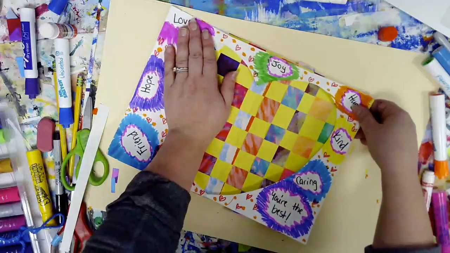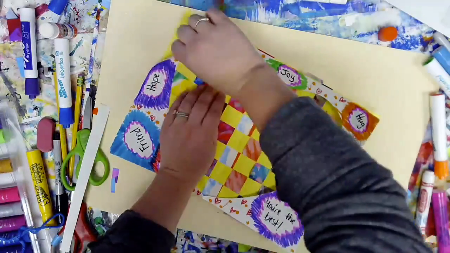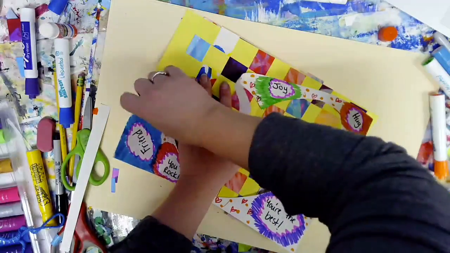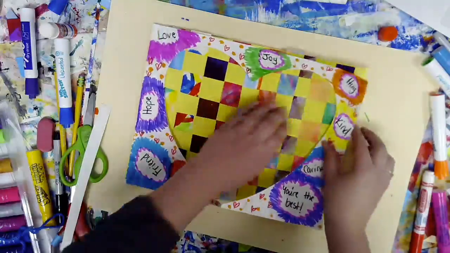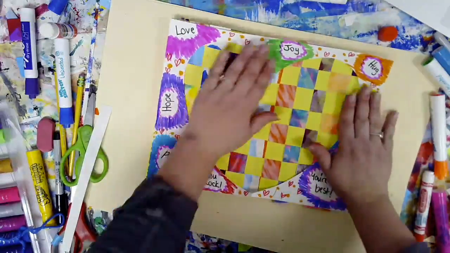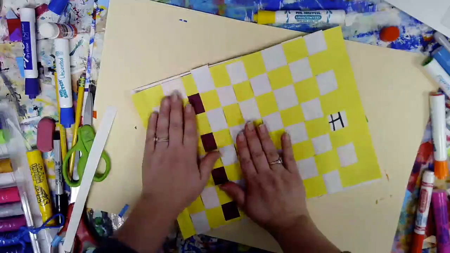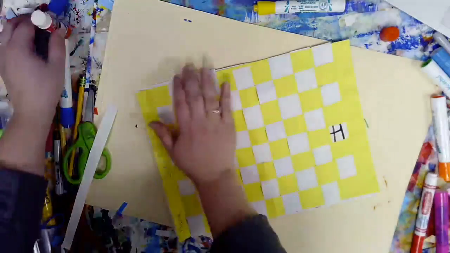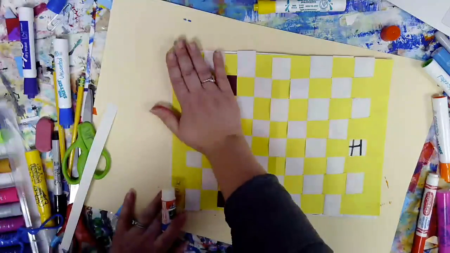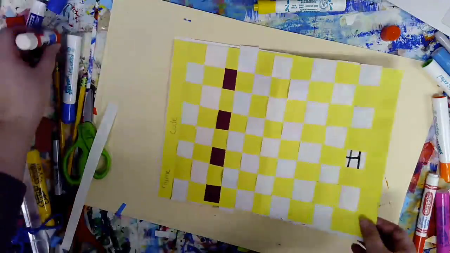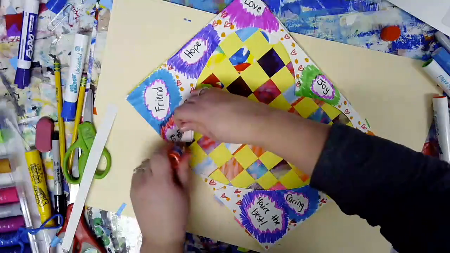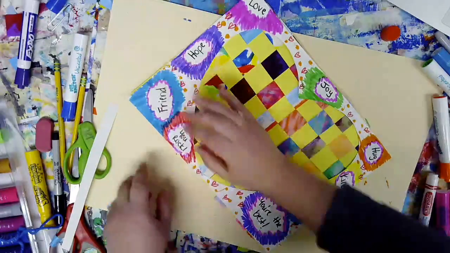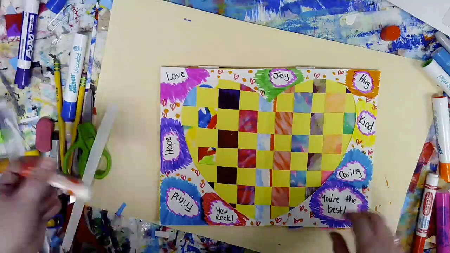You want to make sure you line it all up like I am. You may have to do a little bit of adjusting to get it to be perfectly straight. And if your paper rips, that's okay. You can just glue it. You want to flip it over, give it a good massage, maybe put a little extra glue on the edge like I did. Put a little bit of extra glue on any areas that broke and just get them nice and stuck.